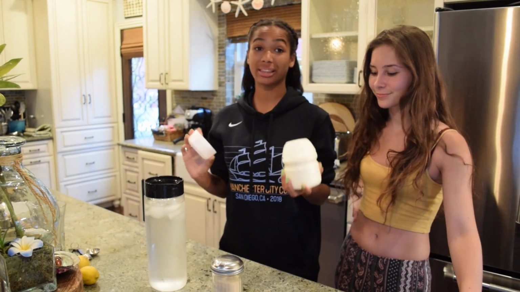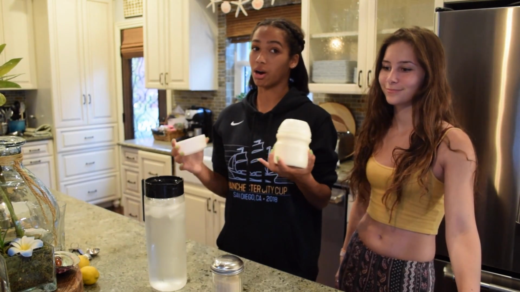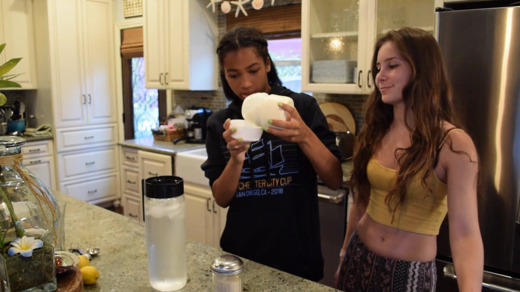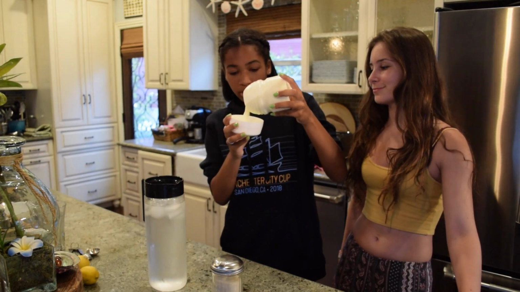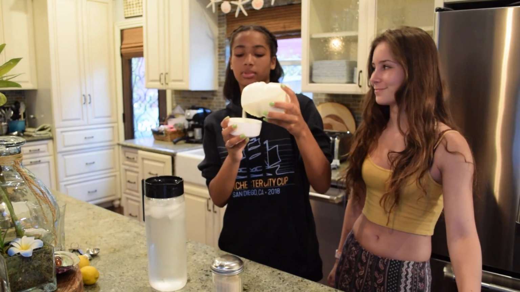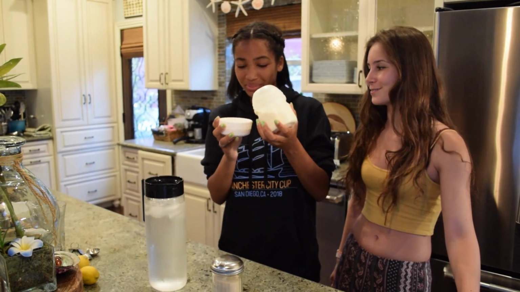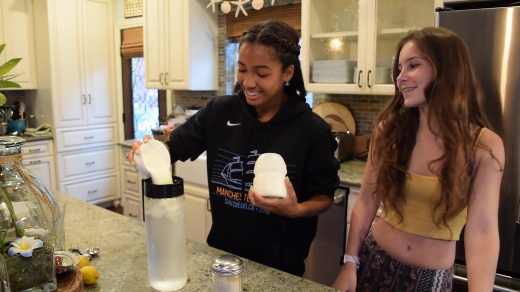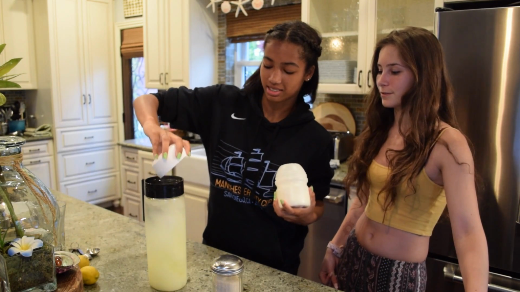So now we're going to be pouring the lemonade mix into our water. So we're going to pour about 2 quarts, which is how many liters? Half a liter. That was satisfying.